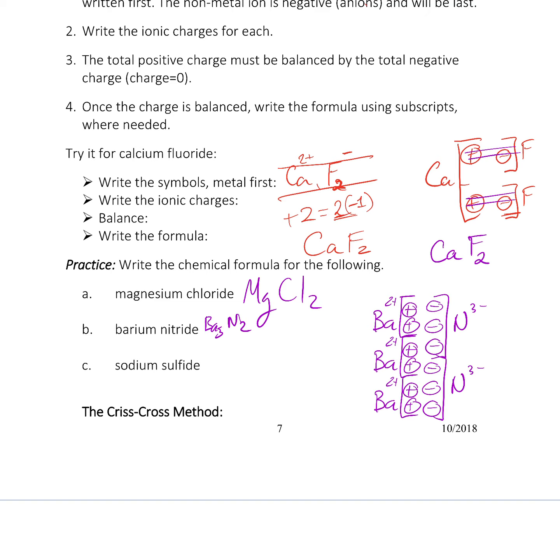We can't cheat. We can't use half a charge. You cannot have a barium that only has a +1. That's not allowed. These must be following the rules that we've established.